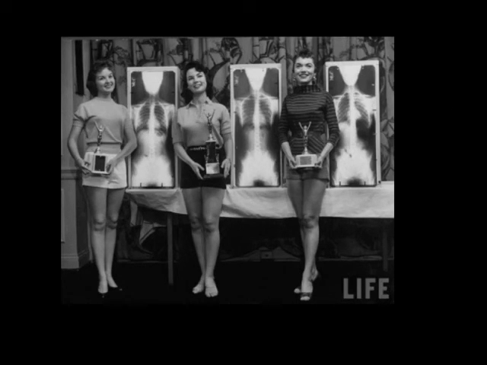This is from some kind of Miss Chiropractic Society of America award. These women were given awards for the most correct posture, like the best spine, and were also exposed to quite a bit of radiation in the course of winning this absurd award.